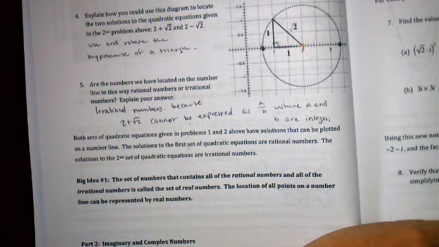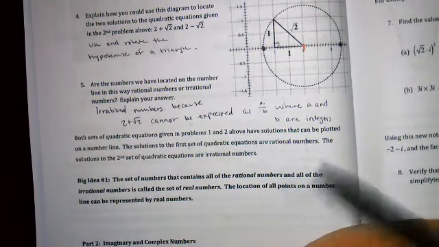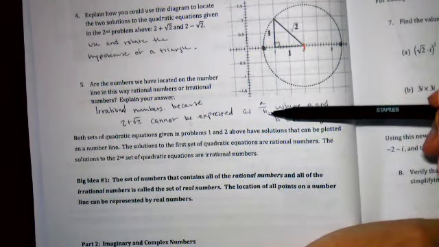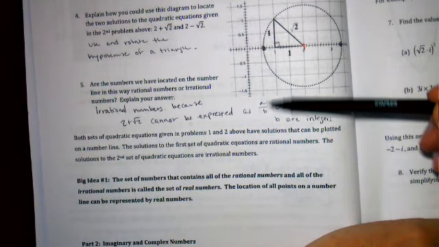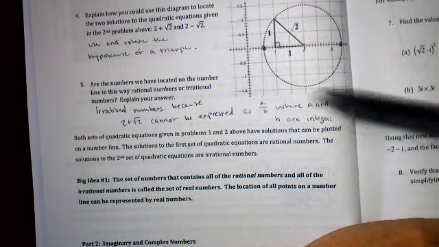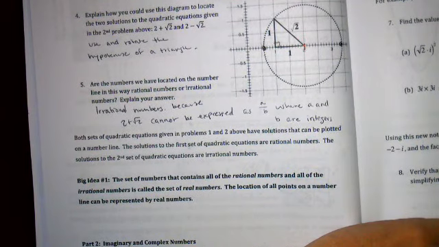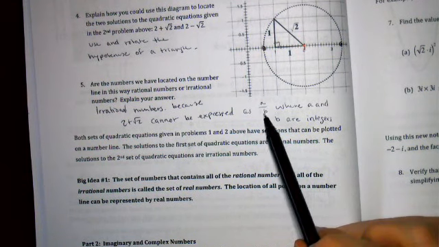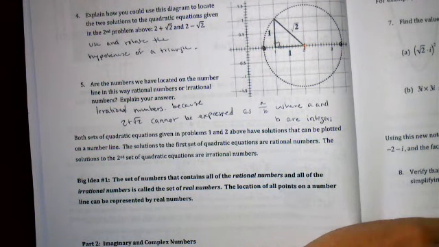So there's a category of numbers called rational numbers, and every number that can be written as a fraction, a over b, where these are both integers, is considered a rational number. So if you meet that criteria, that's the category you go into. And if you don't meet that criteria, then it's called an irrational number.